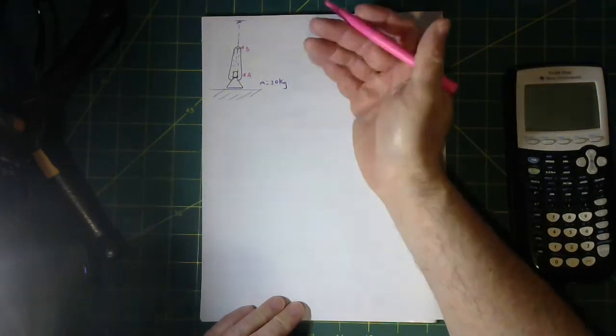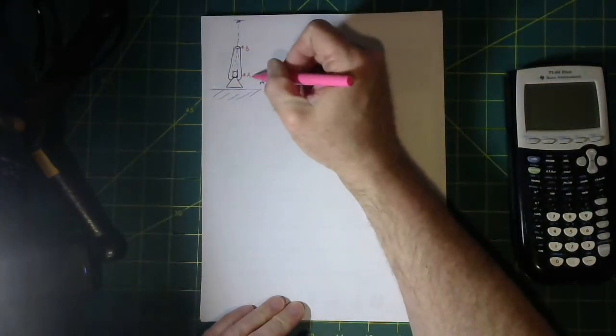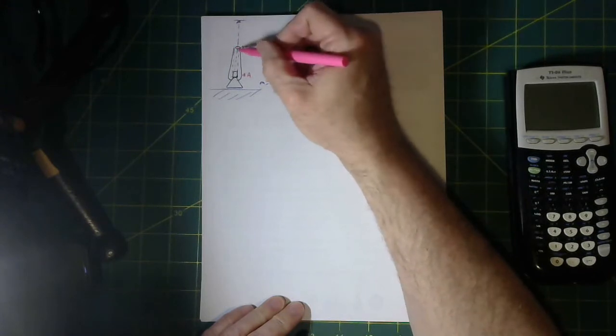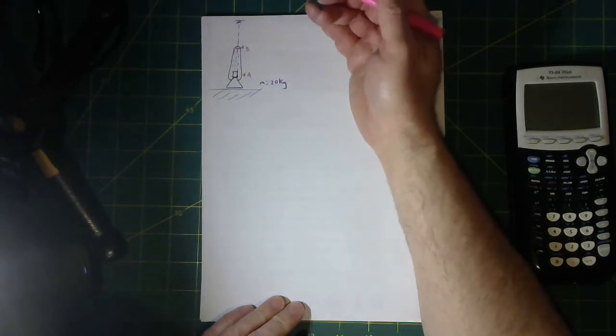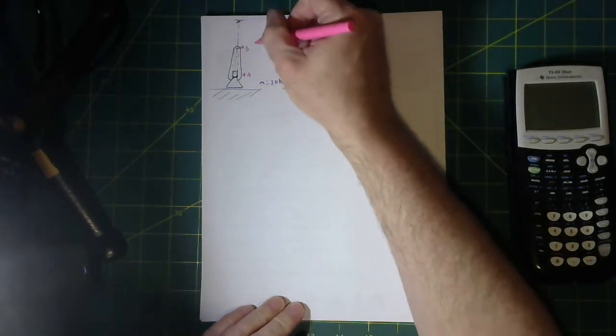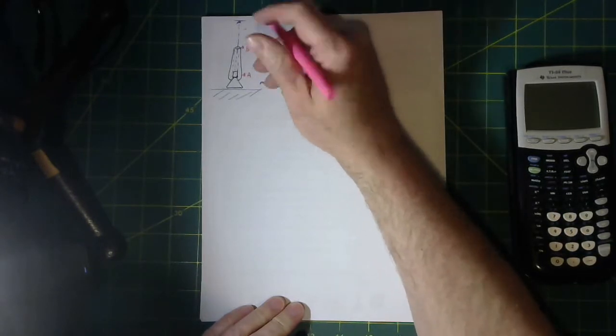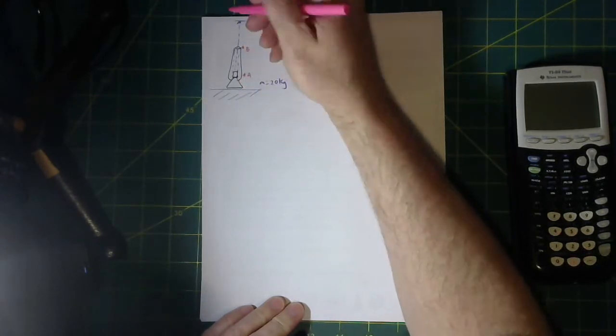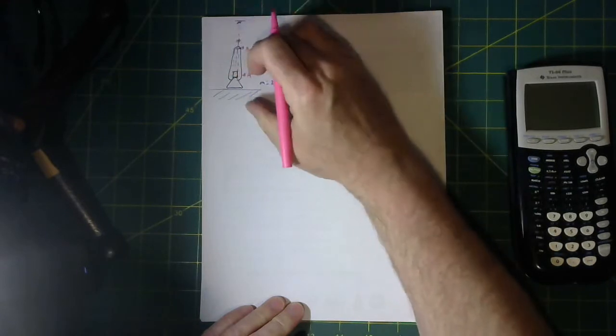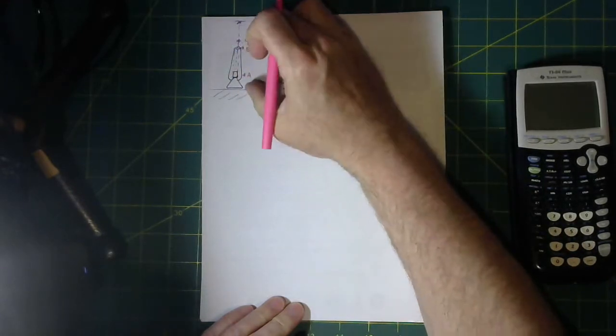Now, you're like, well, what do you mean maximum height? Above the starting position A, or above the end of the barrel? I'm going to say halfway up from A. On my diagram, that's hard to see, but it's probably somewhere like here. Say that's halfway to his maximum height.